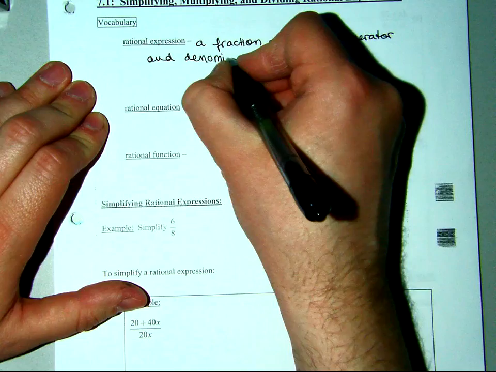Rational expression, a fraction where the numerator and denominator are polynomials. Not just numbers, but polynomials.